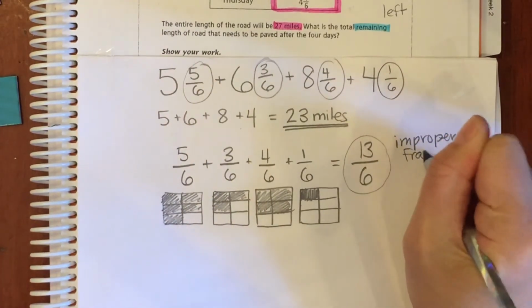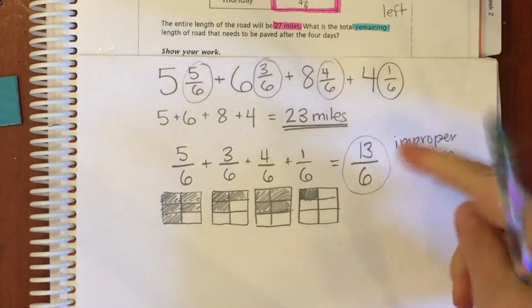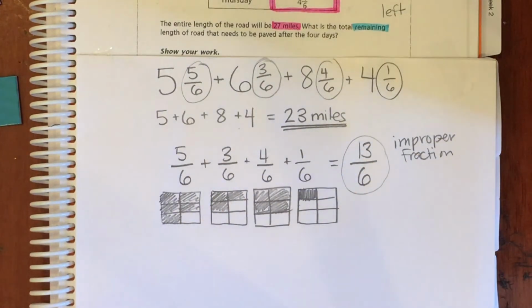An improper fraction is one where the numerator is larger than the denominator. When we're looking at any fraction, particularly in this case, we're thinking, is it less than 1? Is it equal to 1? Or is it more than 1? In this case, it's more than 1.